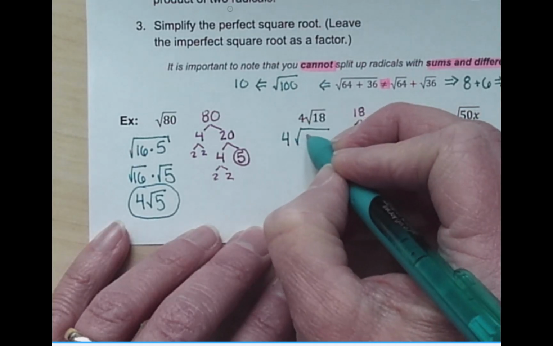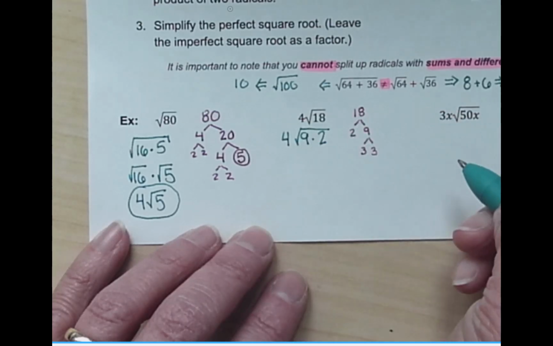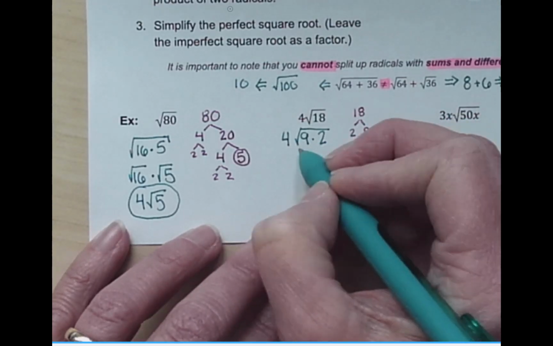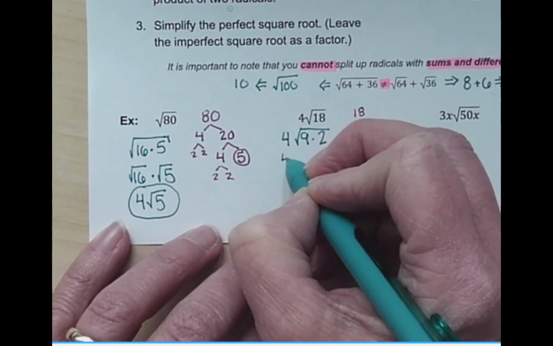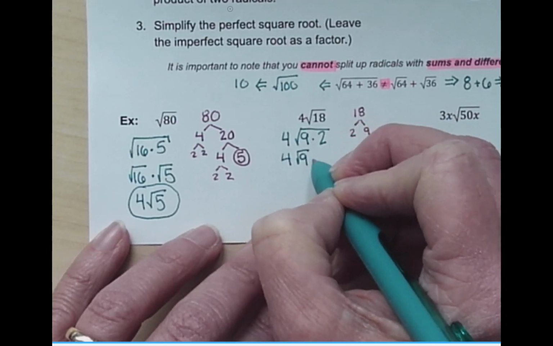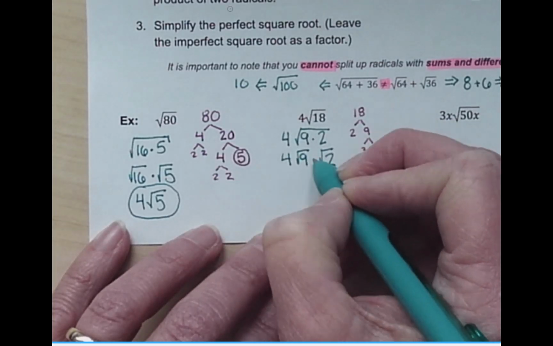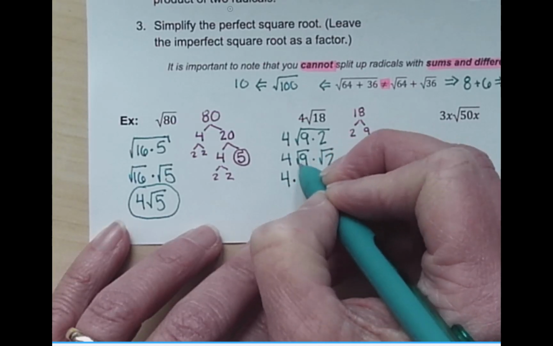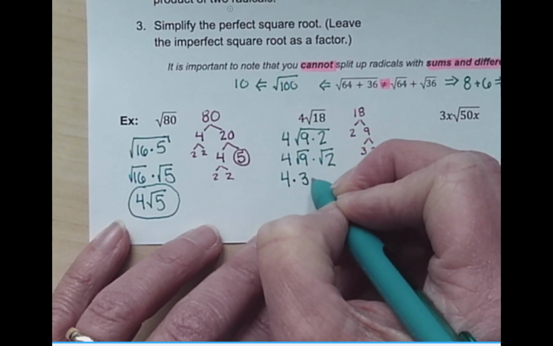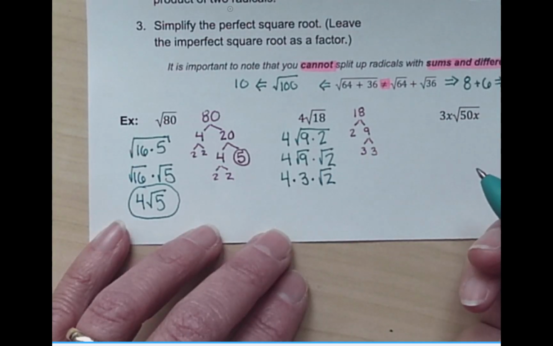So 18 is, I'm going to put the 9 first. I like putting the perfect square first. Doesn't matter. So 4 times the square root of 9 times 2. I'll use the product property of square roots to split those apart. And now I can just clean up this perfect square factor. 4. Square root of 9 is 3. And that 2 doesn't get simplified any further.